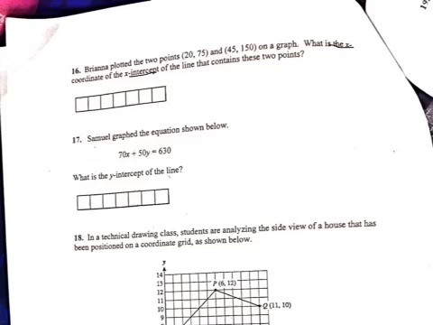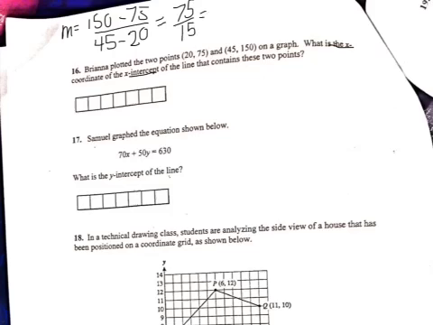The first thing you're going to want to do is write the equation of the line. We'll start out by finding the slope, using the slope formula that's on the reference sheet. It's 150 minus 75 over 45 minus 20. So it's the y values subtracted on the top, divided by the x values subtracted. We get 75 on top and 15 on the bottom, so our slope is 75 divided by 15, which is 5.